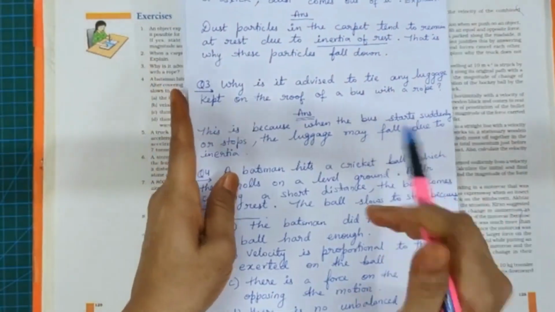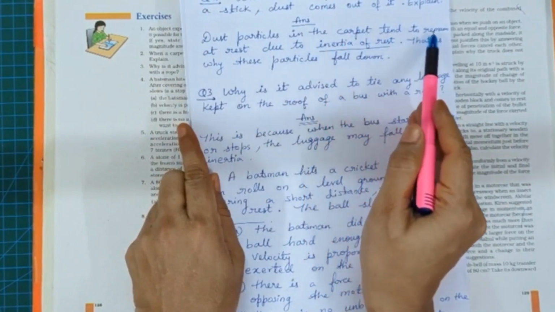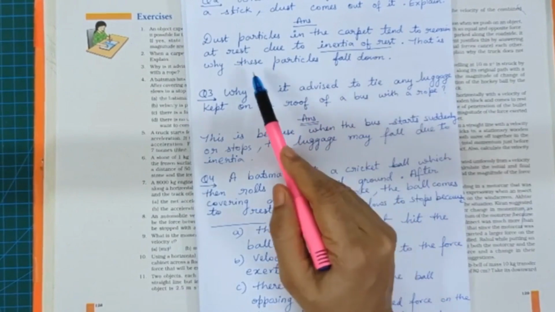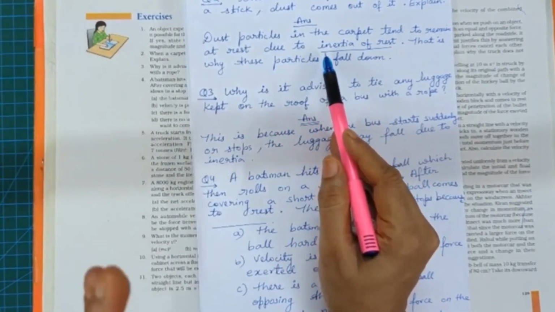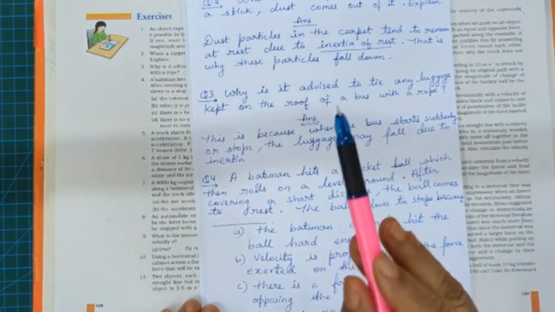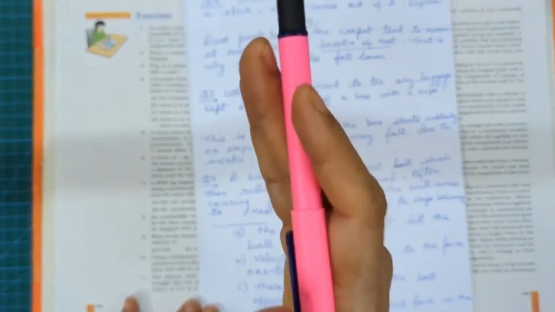How to answer this? Dust particles in the carpet tend to remain at rest due to inertia of rest. That is why the particles fall down. See, very simple. If a carpet is beaten, then forces are directly applied to the carpet. No direct force is applied to the dust. So the dust particles stay at rest.